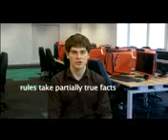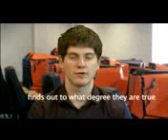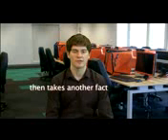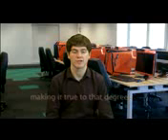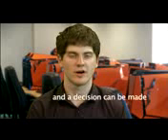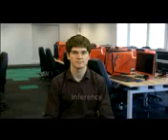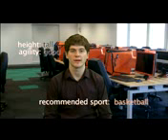Rules take partially true facts, a person's tallness, their agility, finds out to what degree they are true, how tall they are, how agile they are. It then takes another fact, making it true to that degree, so how suitable a person is for a certain sport. A number of these rules can then be combined and a final decision can be made. This whole process is called inference. We take things we know, height and agility, and find out things we didn't know before. What sport you should play.